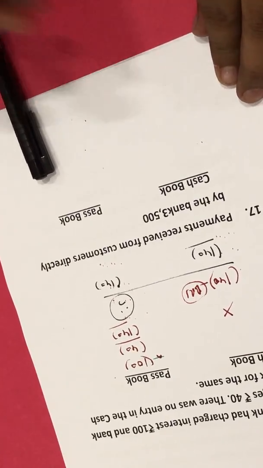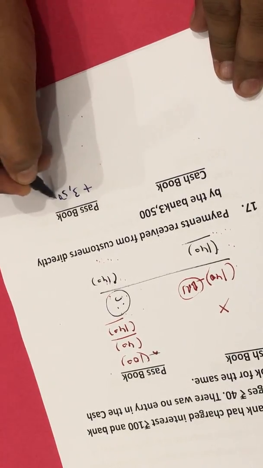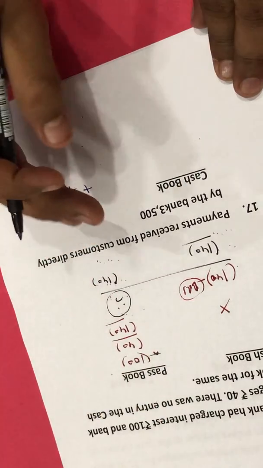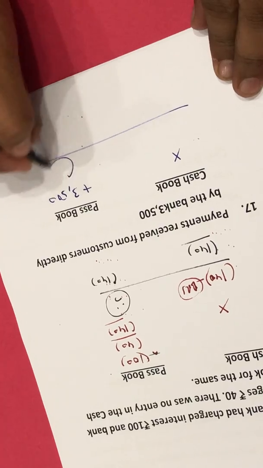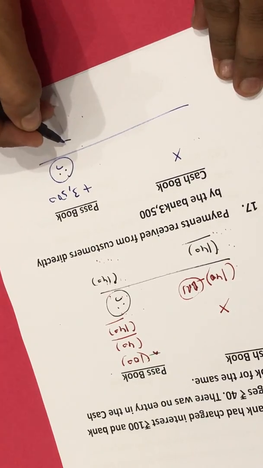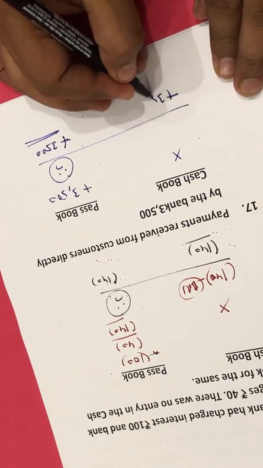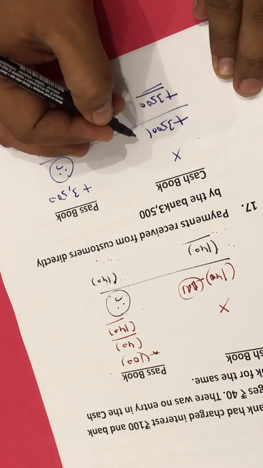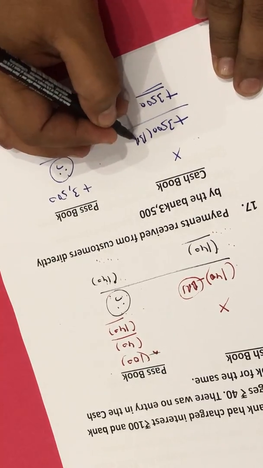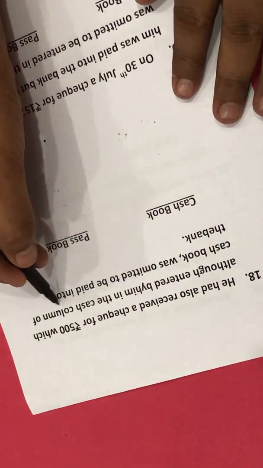Next point, the payment received from customers directly by the bank. In this case my passbook would have increased because the direct payments made by the customers are recorded in the passbook and there is no effect in the cash book. So here there will be no reaction because the balance is not given. So the net effect is what? 3500 added in the passbook. Therefore to add in the cash book also, to maintain 3500, we have to add again. So this is my second reaction and this will be shown in the BRS. Fine, 3500 add.